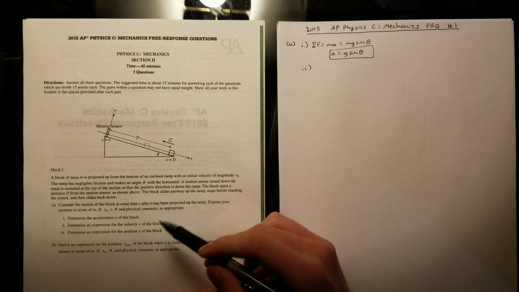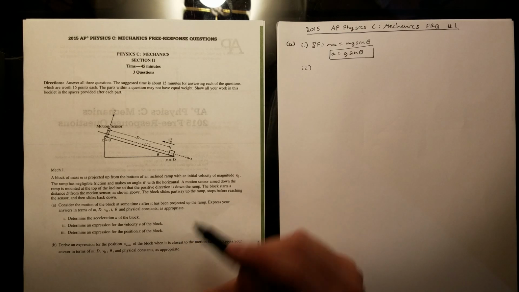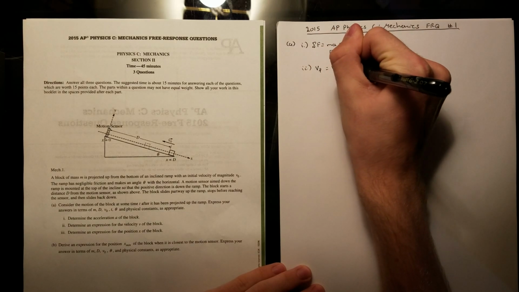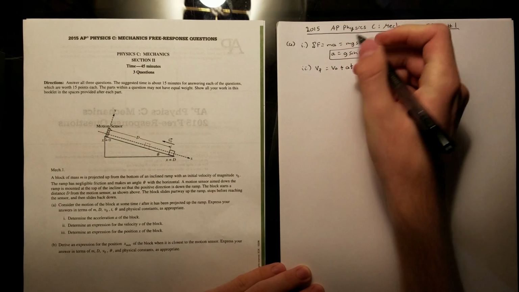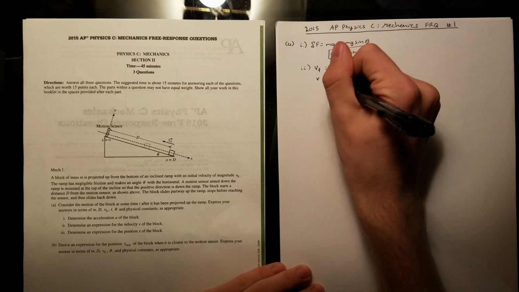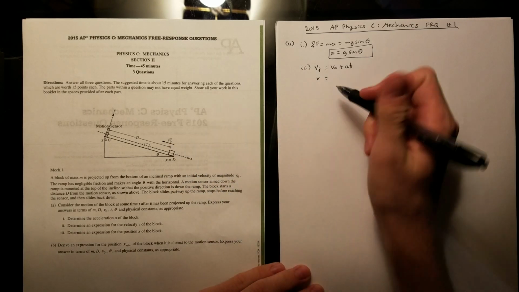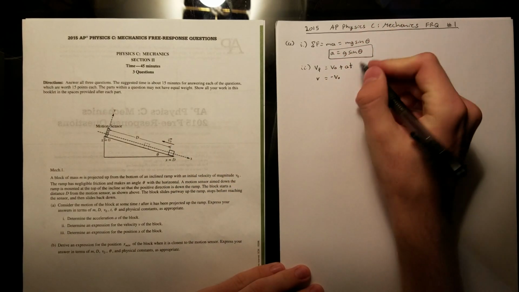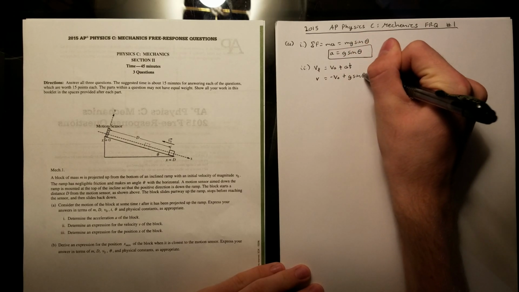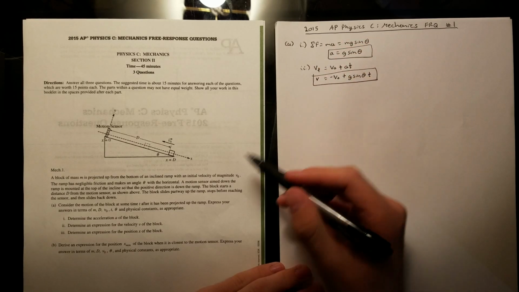Okay. The second part here says to find the velocity. Let's use our first kinematic equation, which is v final equals v initial plus acceleration times time. Let's set v final to just equal v because that's what they're asking for here. And we'll have v initial, since going up the ramp is in the negative direction, so we'll have negative v initial plus, let's plug in g sine theta from here for a, and then times t. There is our velocity of the block.